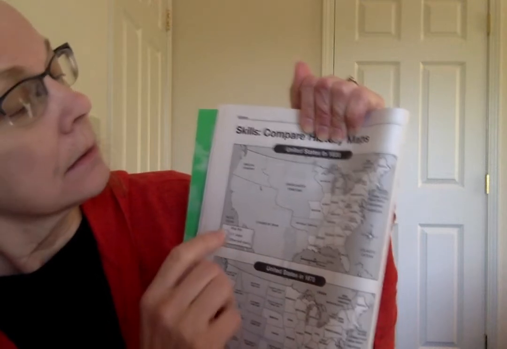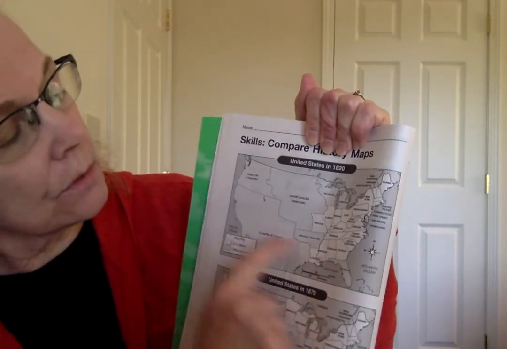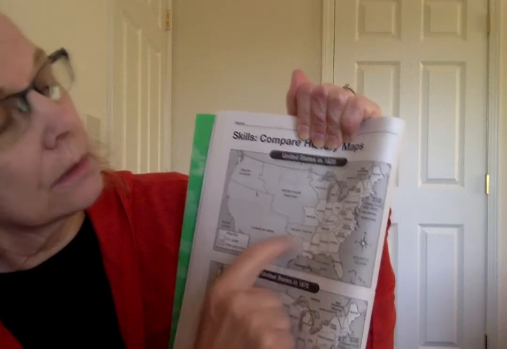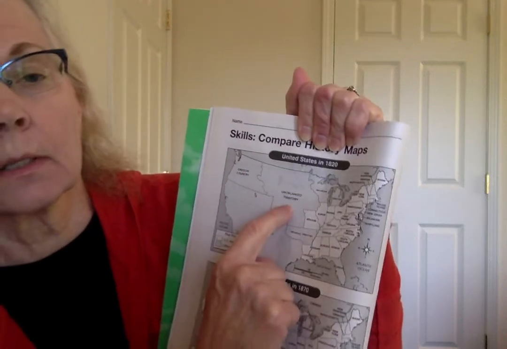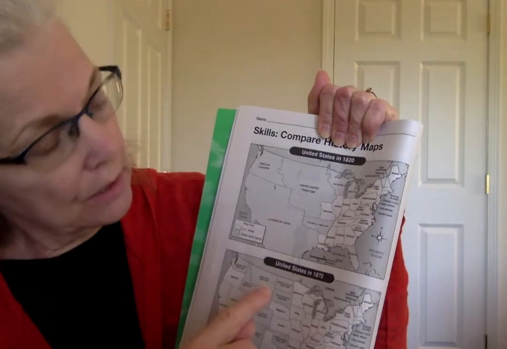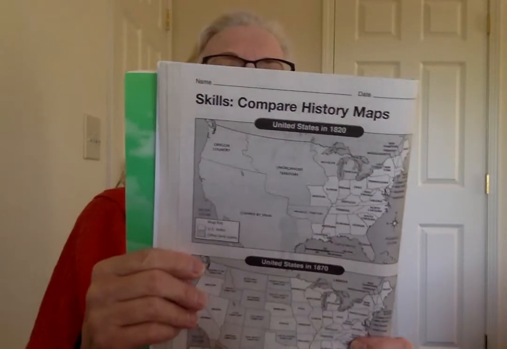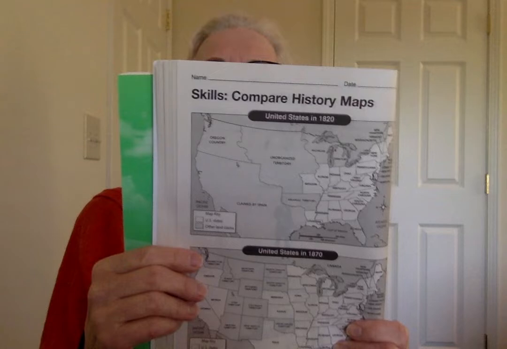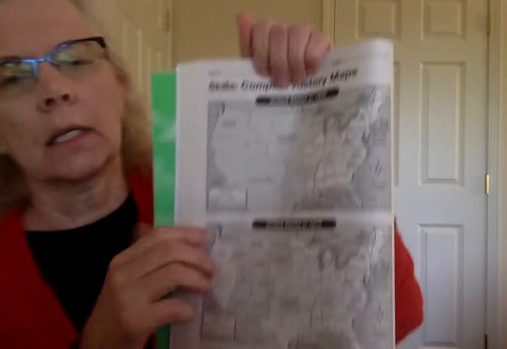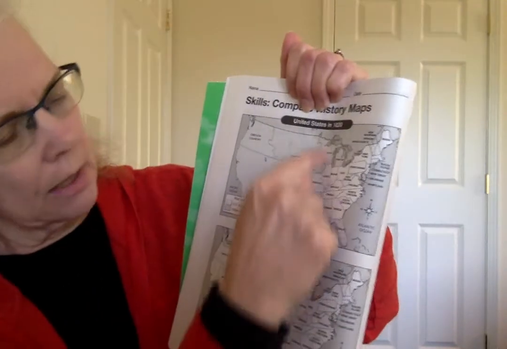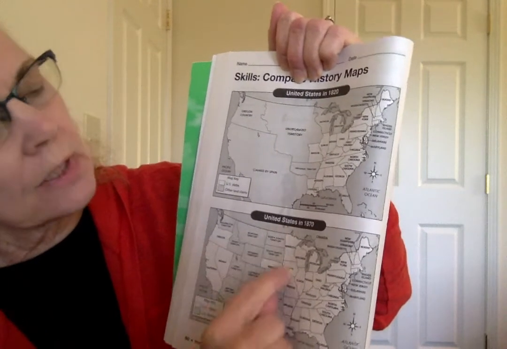I see Oregon country, claimed by Spain, so this is Spanish land. Arkansas territory, unorganized territory, there it is. So now I have to look down here and compare. I'm going to look at that question again. What places were unorganized territories in 1820 but were states in 1870? So if we look in this area, and then we look down here, we can see which were states.